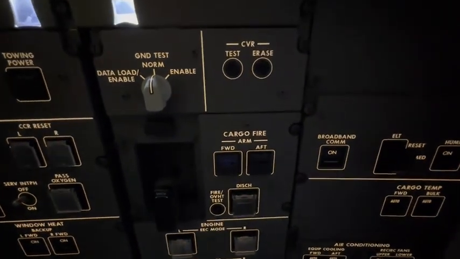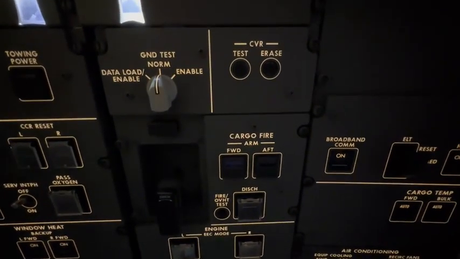Up next, this little knob that says ground test, normal, data loading, and enable. This is strictly for maintenance. When you see me doing operational checks within this aircraft, sometimes it tells you to enable the system in order to perform the maintenance. The data loading / enable is to upload navigational data or any kind of software into the aircraft. To the right of it is the CVR, the cockpit voice recorder.